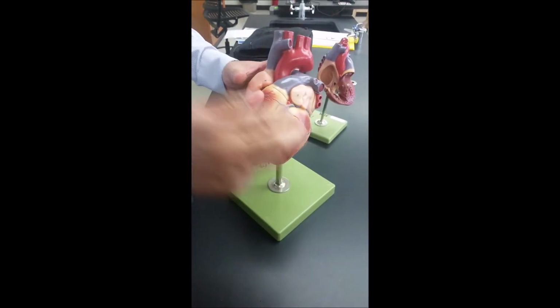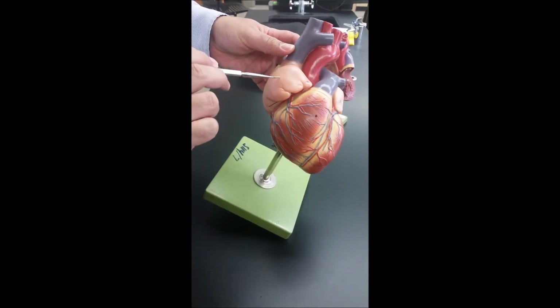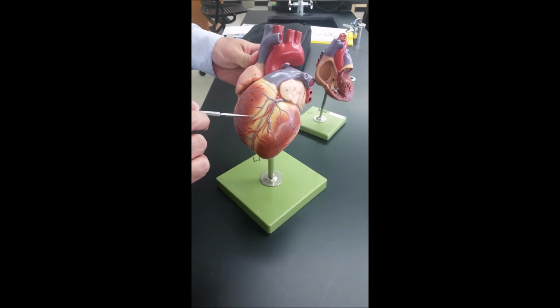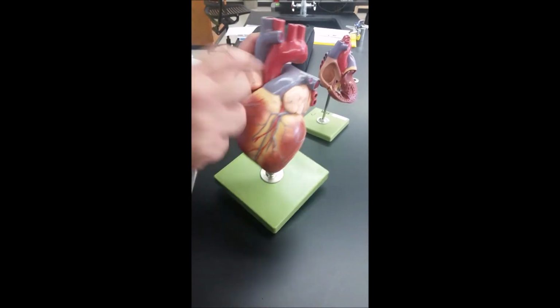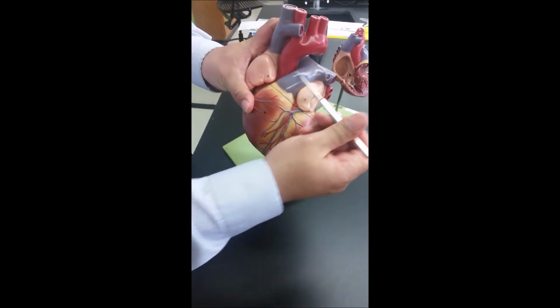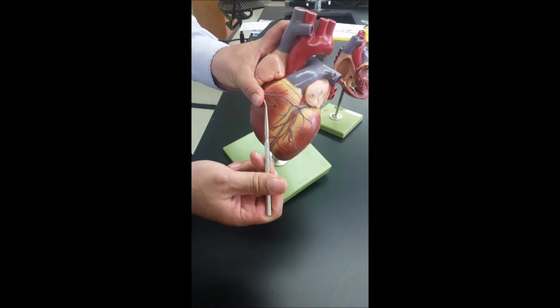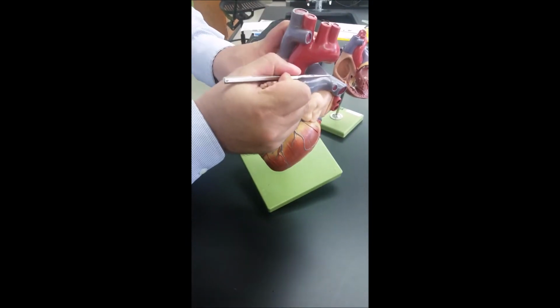So the blood collects from the superior vena cava and inferior vena cava to the right atrium, to the right ventricle. From the right ventricle, the blood will go to this trunk, and this is not called the pulmonary artery, it's called the pulmonary trunk. So this part is the pulmonary trunk.